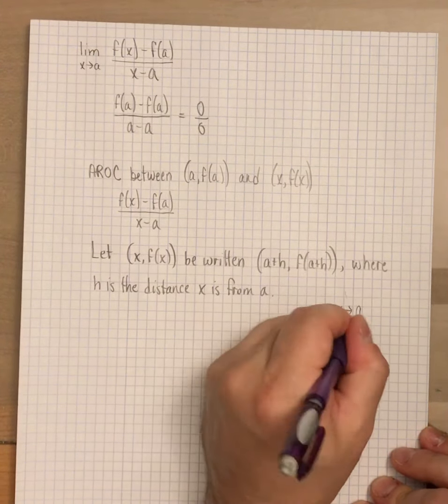The limit as x approaches 2 of s of x minus s of 2 over x minus 2.